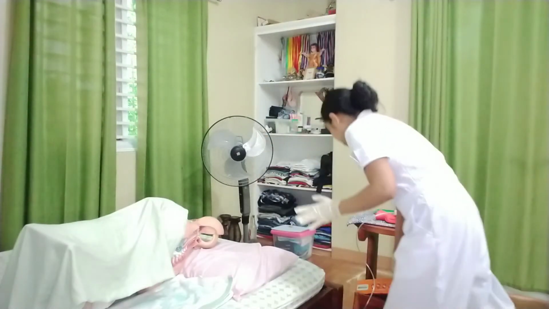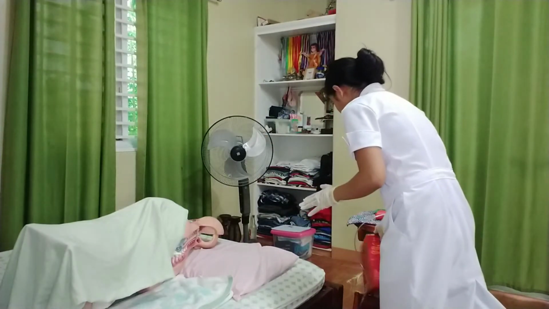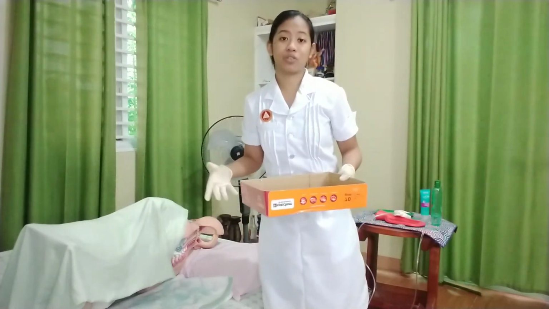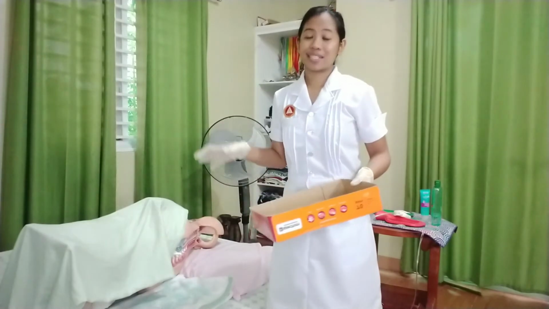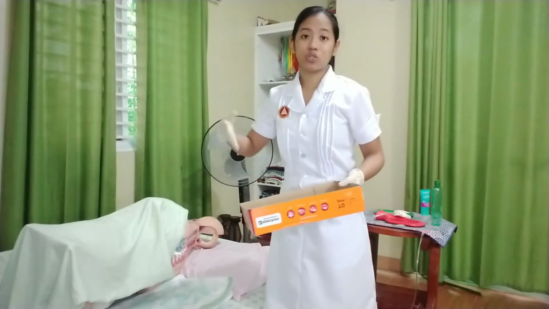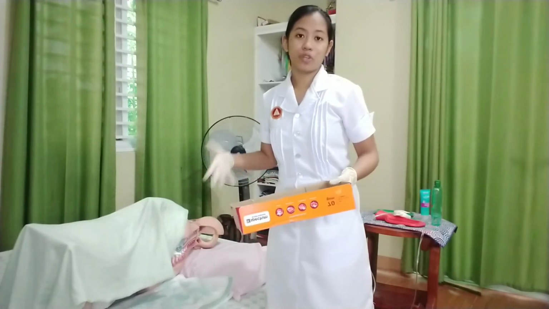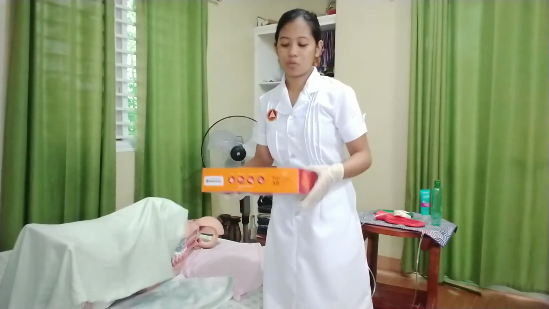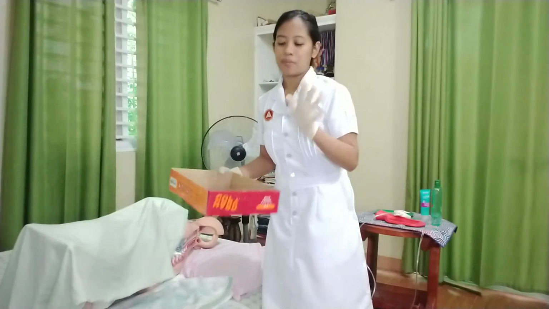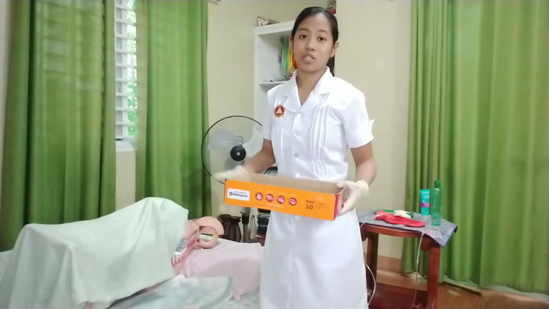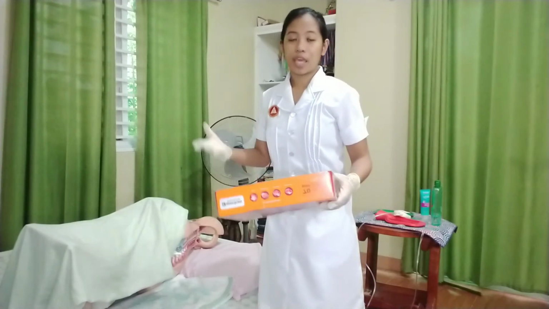So we will assist the client to use the bedpan or the commode, and once the client is already done defecating, instruct the client not to flush the feces afterwards because we will observe it. So we will observe it using a bedpan, commode, or in the toilet. And then if a specimen is required, we will use a bedpan.